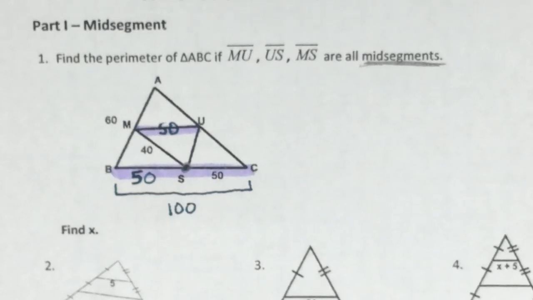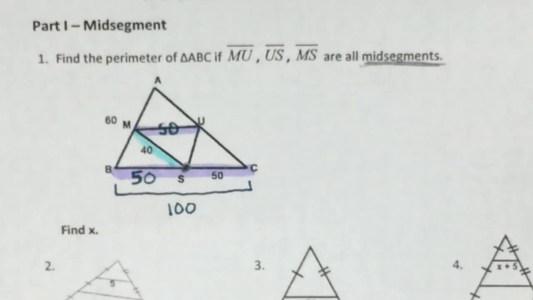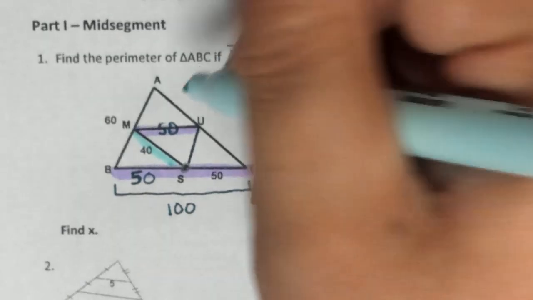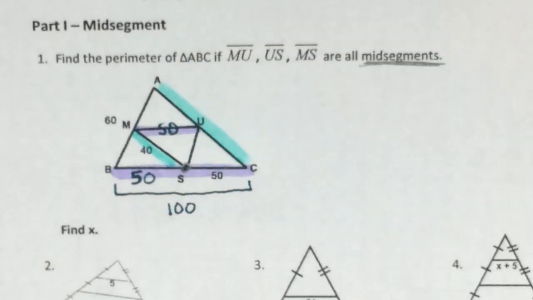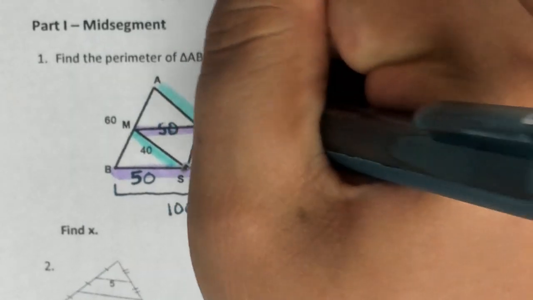All right, look up. MS. What goes with MS? AC, they're parallel. And so what do I know? MS is 40, so what is AC? 80.